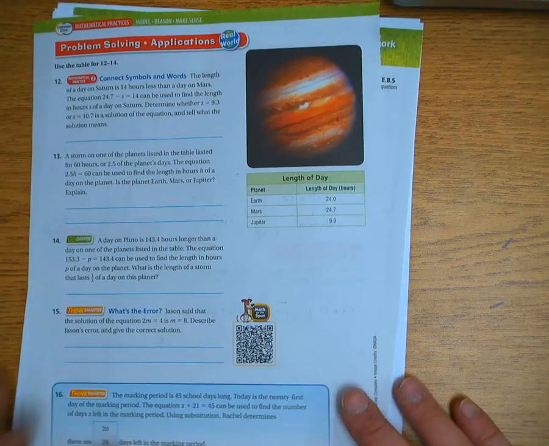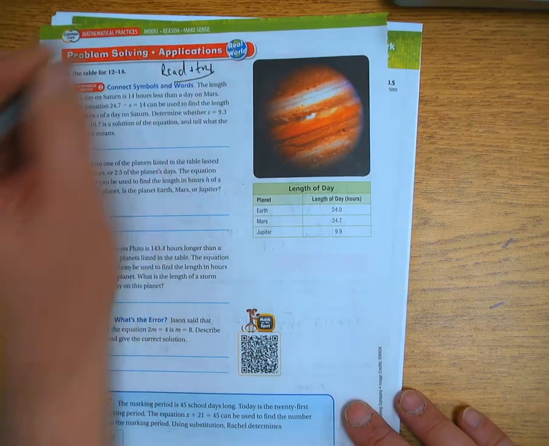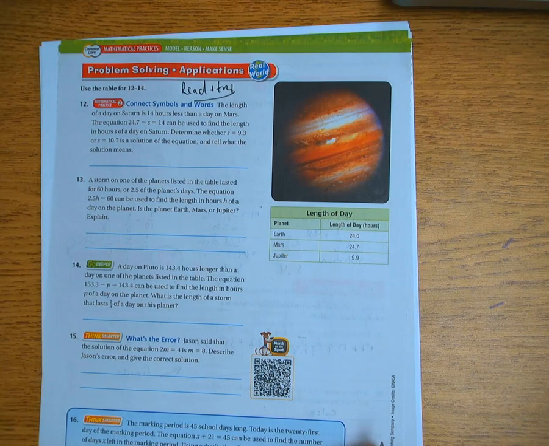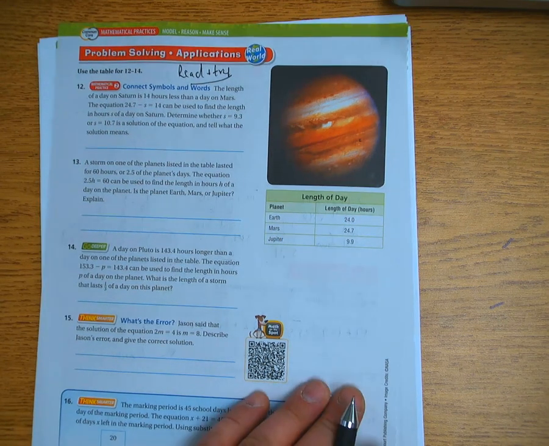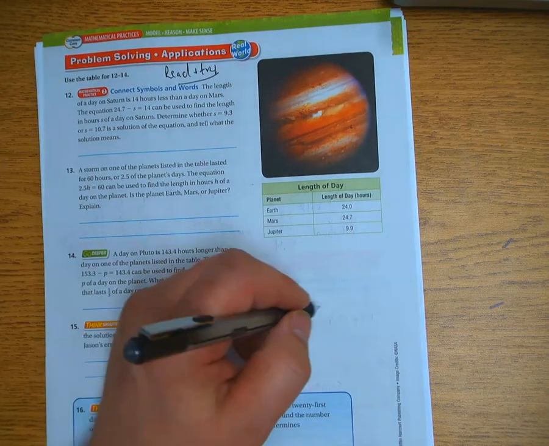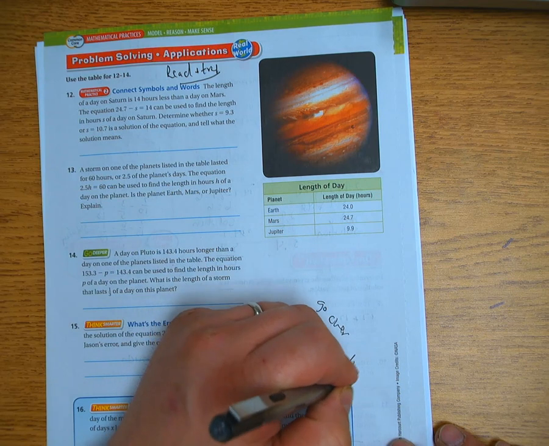Okay, this is a good one to read through and do. Okay, I like this one. It's interesting here, the length of the day on different planets. And then we'll go over this together after you finish it. Okay, you take a shot at it.